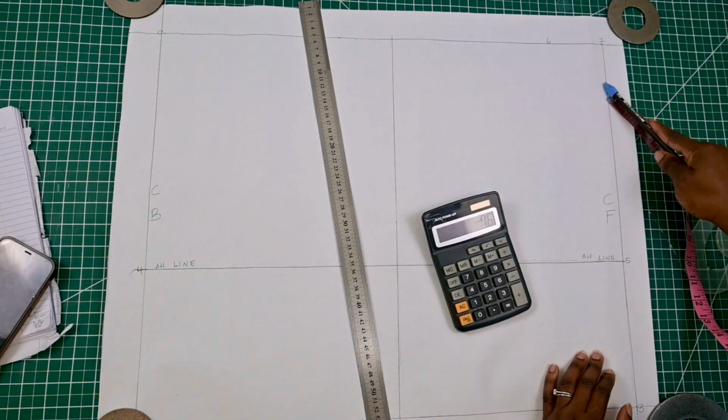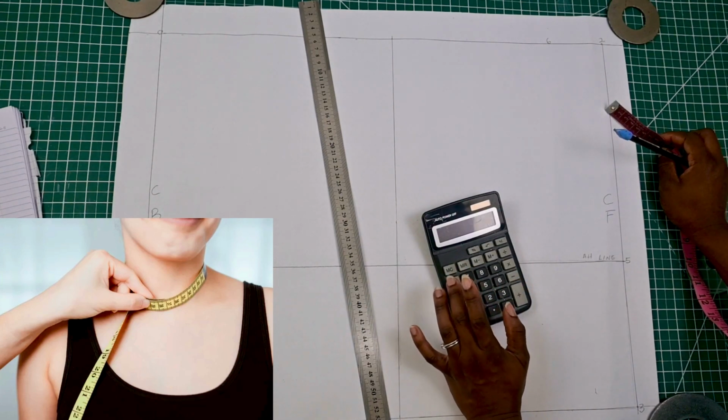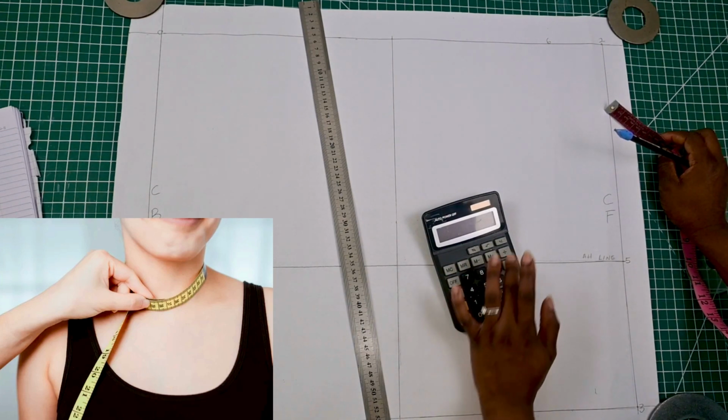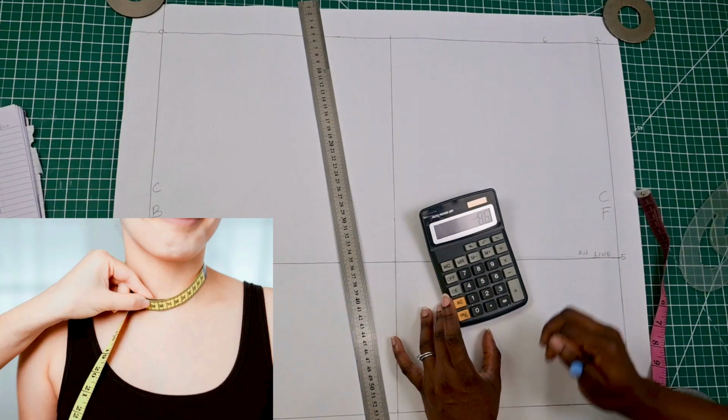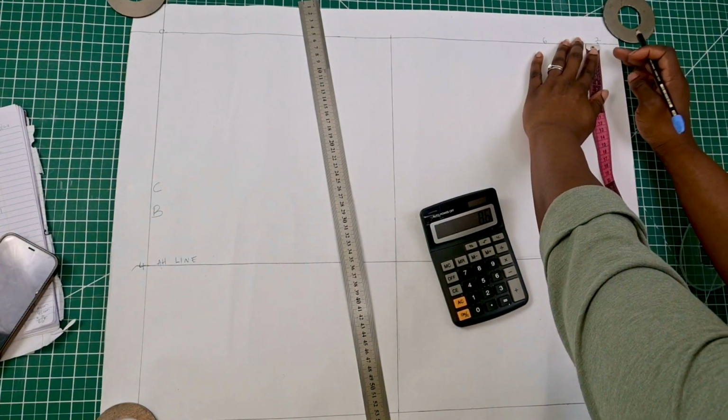Point 2 to point 7 is just our neck circumference divided by 5. So remember, our neck circumference is 43 divided by 5 is 8.6. So we'll measure from point 2.